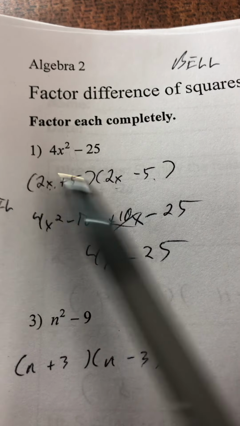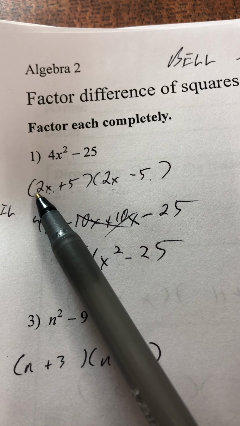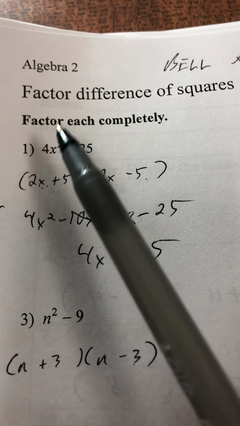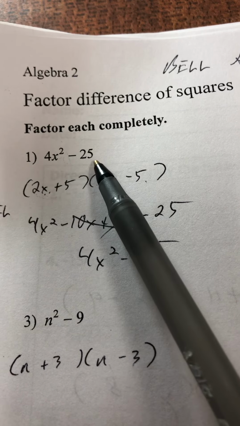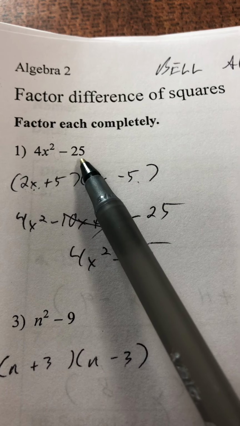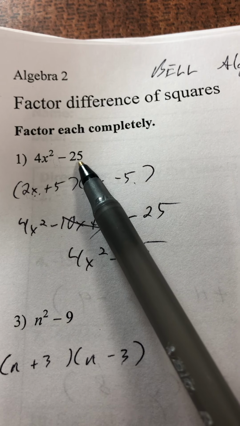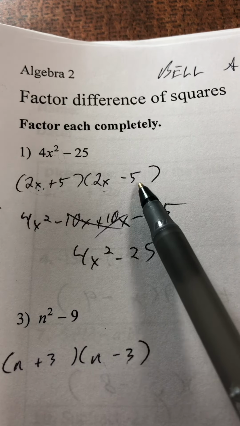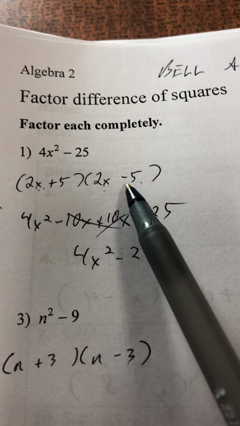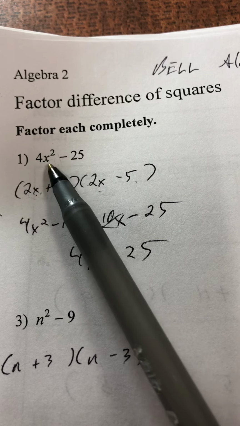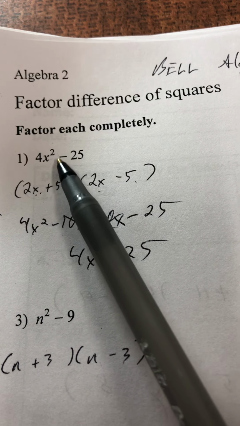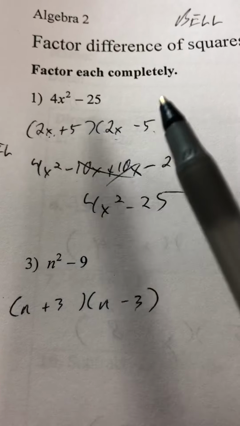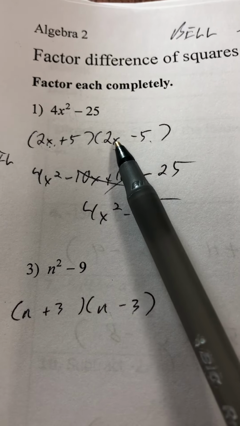2 and 2 work because 2x times 2x equals 4x squared. Plus, I just have a minus 25 back here. Now I have to come up with two numbers that I multiply in order to get 25. And that would be 5 and 5. But a negative, one's going to be positive and one's going to be negative. And then nothing else can be in between here. I can't have anything with an x in here, as we saw yesterday, because they're going to cancel out.